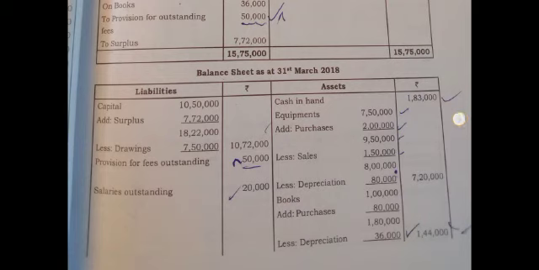So finally the total should be 14 lakh. In this problem, the next slide should not be shown. So students, you should add the various assets on the right hand side and liabilities on the left hand side, and finally we put the grand total.